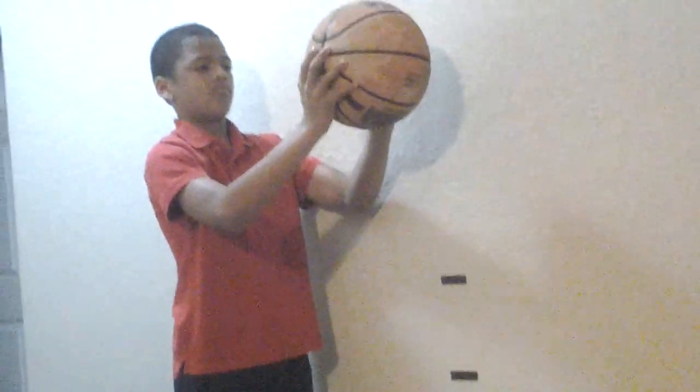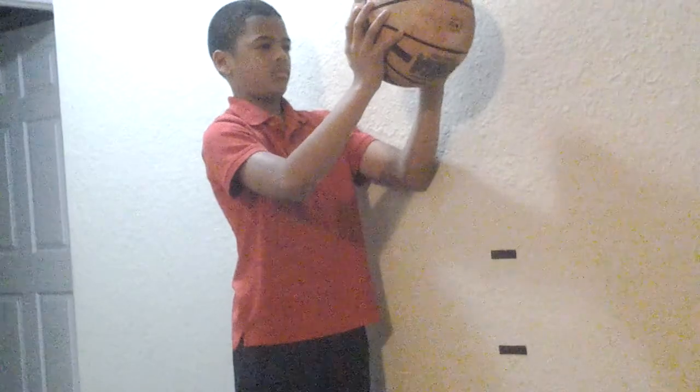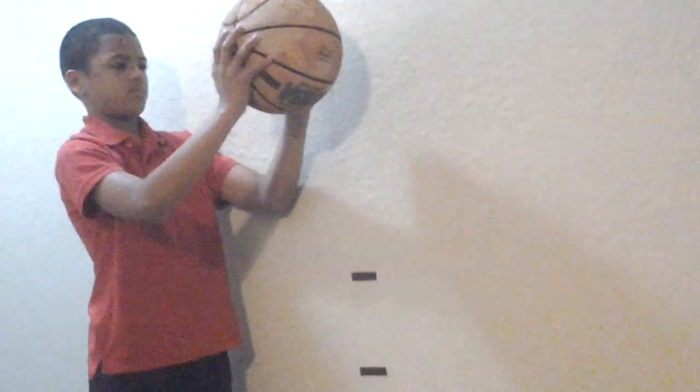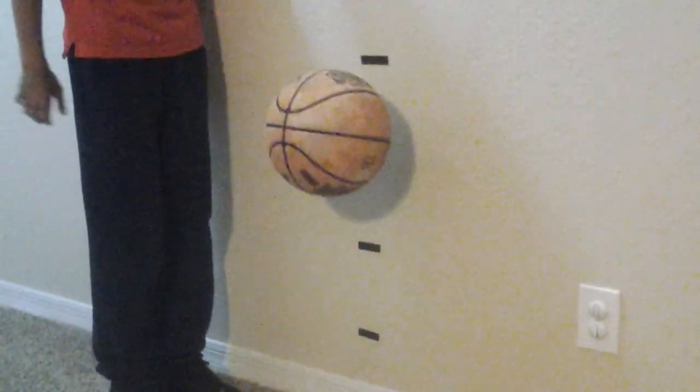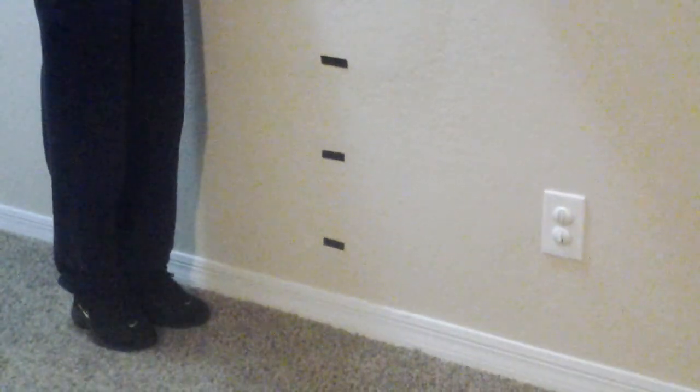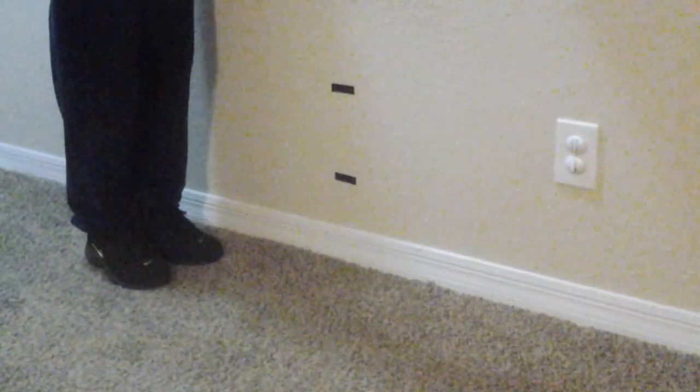So we're going to try this again, changing no variables, back perfectly straight, and ball held at the same height, feet perfectly together. Okay, we're going to drop the ball for the last take. Drop the ball. Yep, I saw the same thing all 3 times. 60, 25, 20 on a carpeted surface.